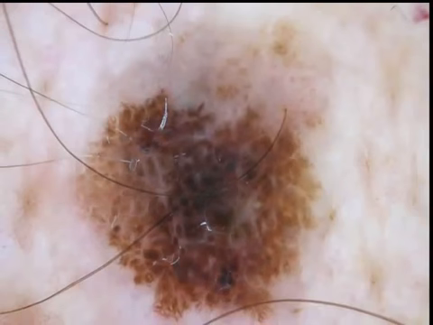What can we see here? There is the clue of white reticular lines. The white lines are arranged in a reticular pattern, so this is specific to melanoma. You will not find this in a BCC. So the diagnosis is melanoma.